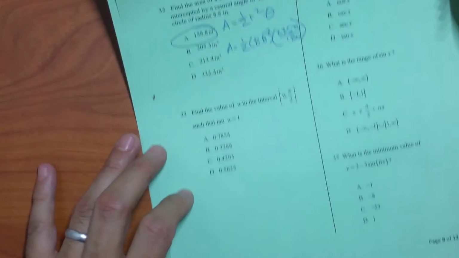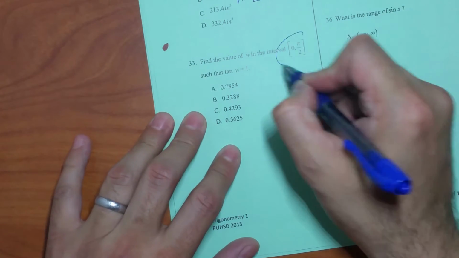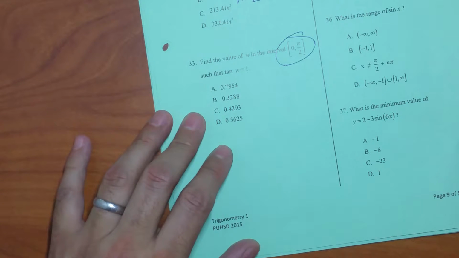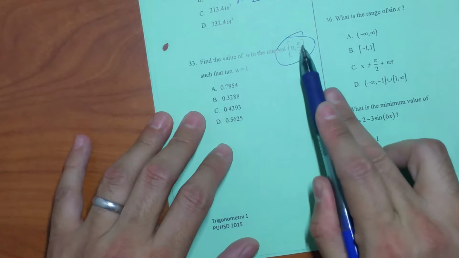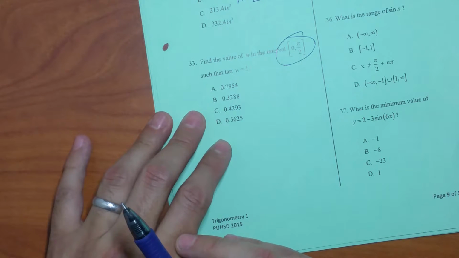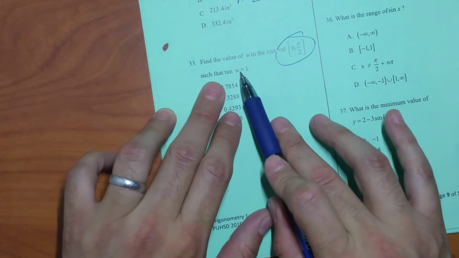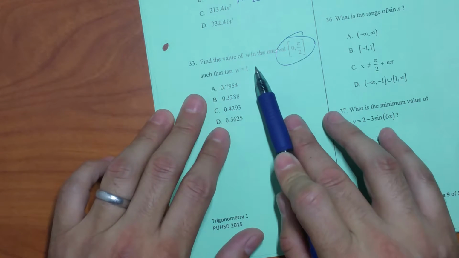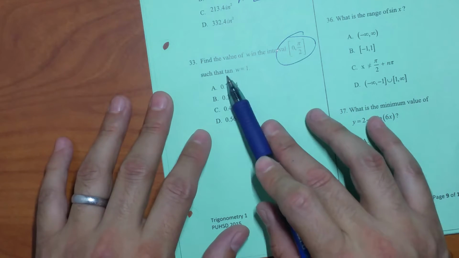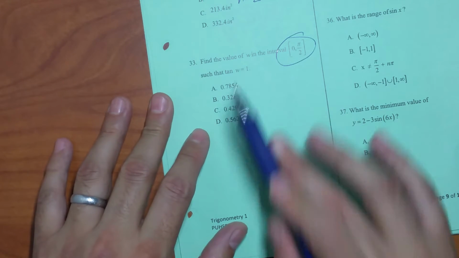All right, let's take a look at 33. Now, where is this located? Unit circle, but where in the unit circle? Between 0 and pi over 2 is what quadrant? First quadrant. That's important, first quadrant. Now, for tangent, we know tangent is what over what? Y over x.